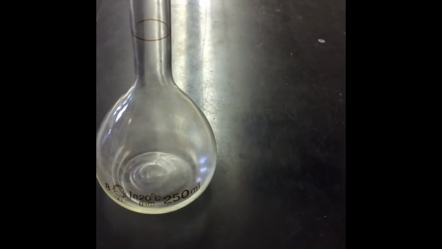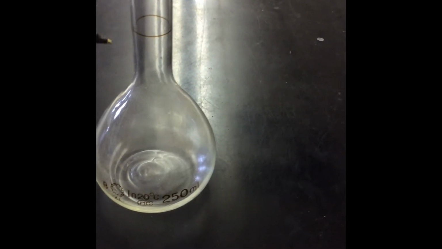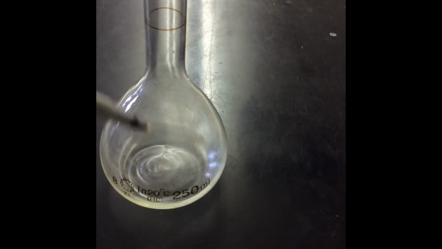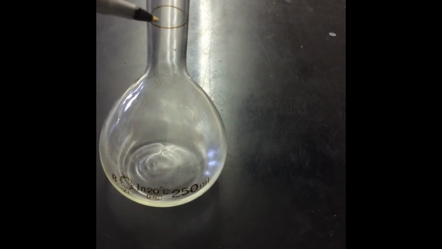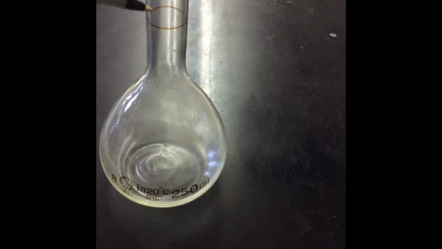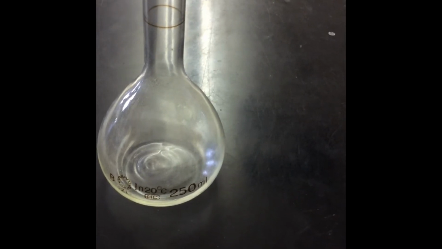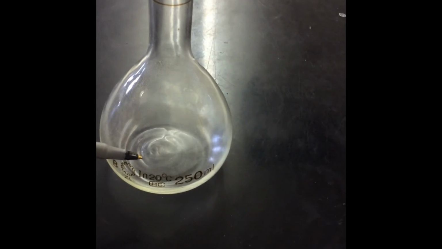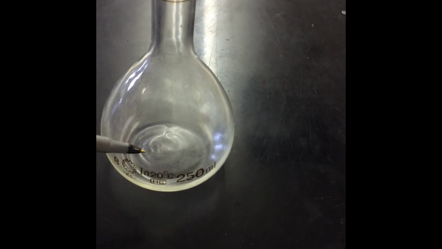So I always dump in the solid first, because if you want the meniscus to go up to this line, if you put the liquid in up to that line and then dump in the sugar, it is going to displace some of that liquid, and the meniscus is now going to go above the line, which we don't want. We want that meniscus right on the line. So you have to calculate how many grams, and I'll help you with that in a minute, how many grams of sugar go into this volumetric flask.